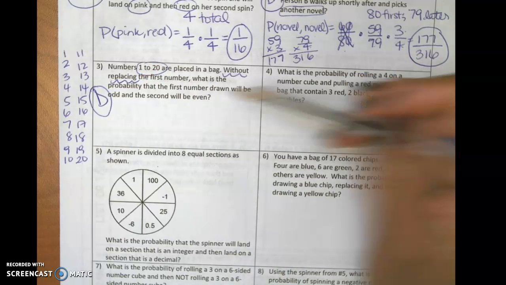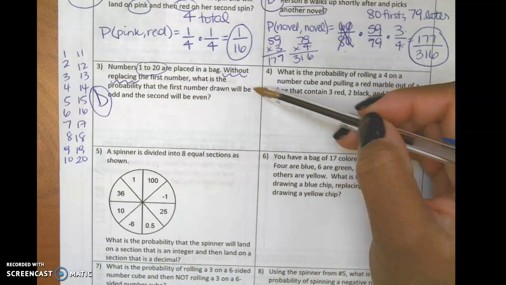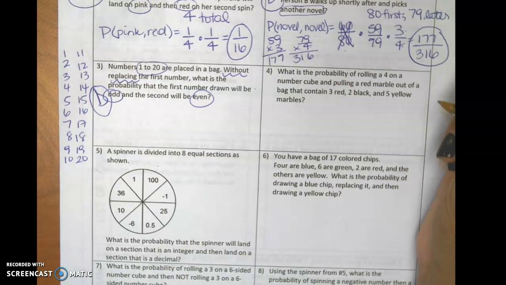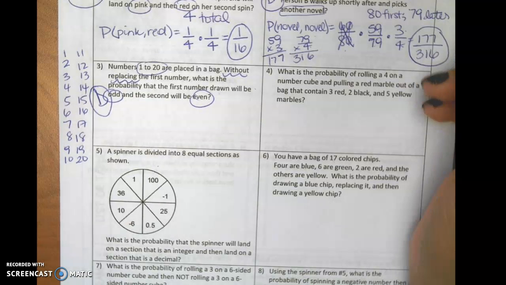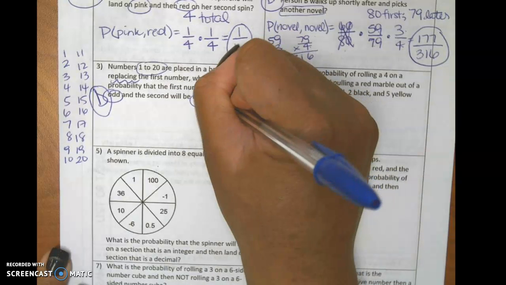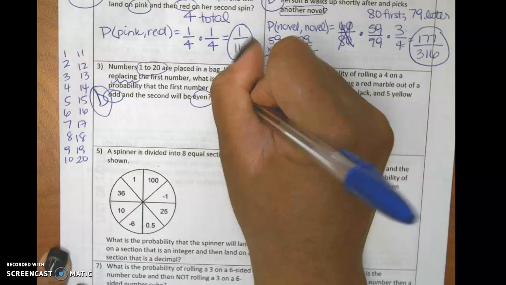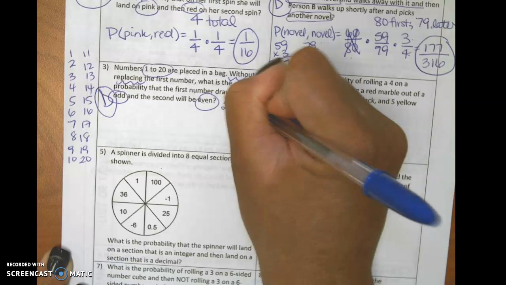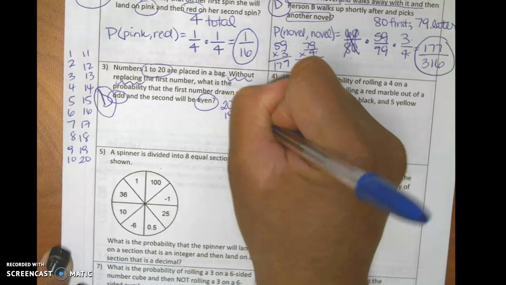Without replacing the first number, what is the probability that the first number drawn will be odd and the second will be even? Odd, then even. How many odd numbers do I have? I have 10. How many even numbers do I have then? 10 and 10. Cool. What are my totals now? 20 at first. And then 19 last. 20 first. And then 19 later.